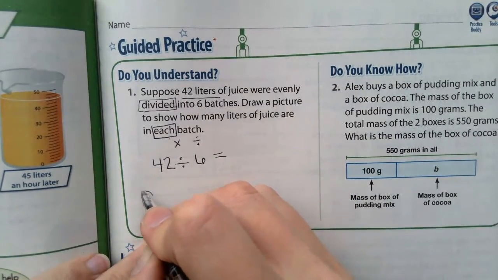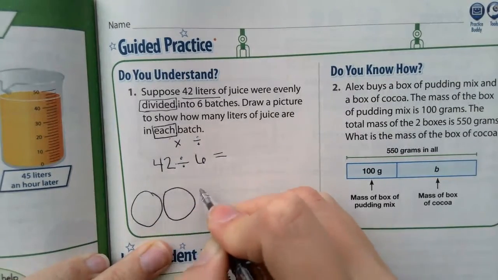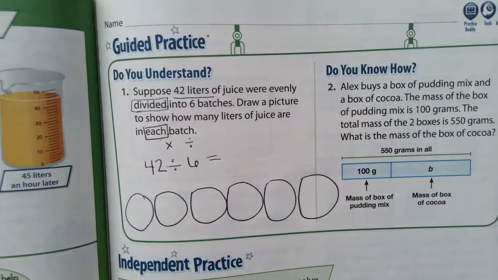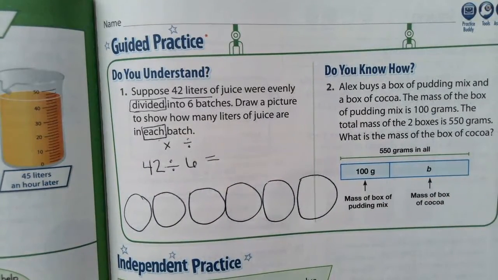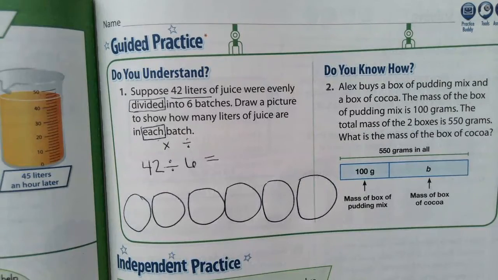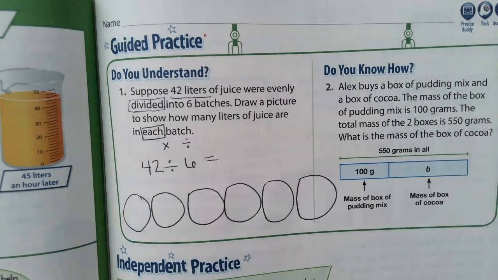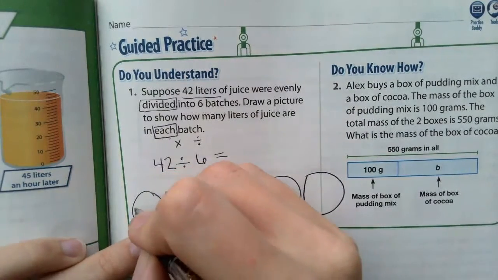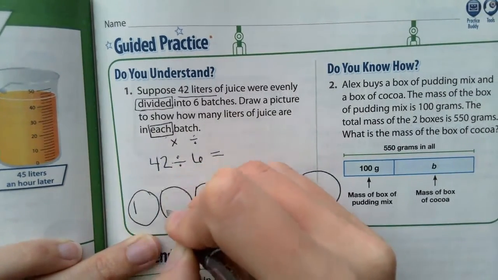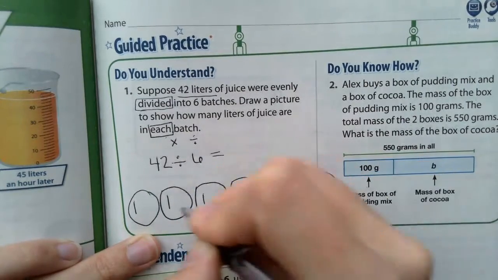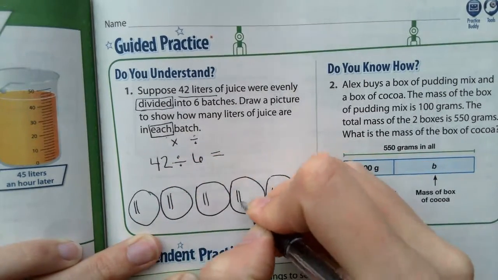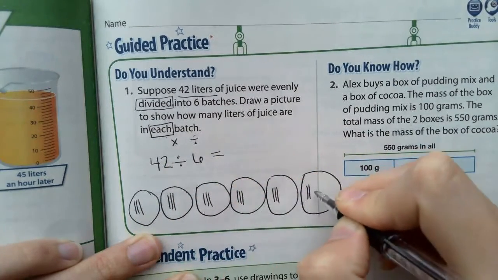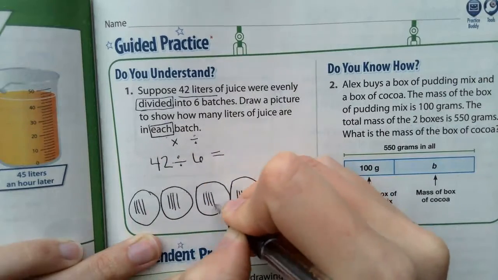So I'll draw my 6 groups. 1, 2, 3, 4, 5, 6. Go ahead and write yours out. And I'm going to divide that 42. I'm just going to draw tally marks for this as I count. 1, 2, 3, 4, 5, 6, 7, 8, 9, 10, 11, 12, 13, 14, 15, 16, 17, 18, 19, 20, 21, 22, 23, 24.